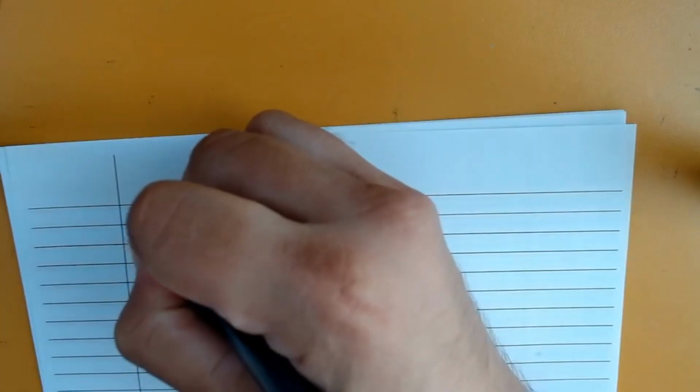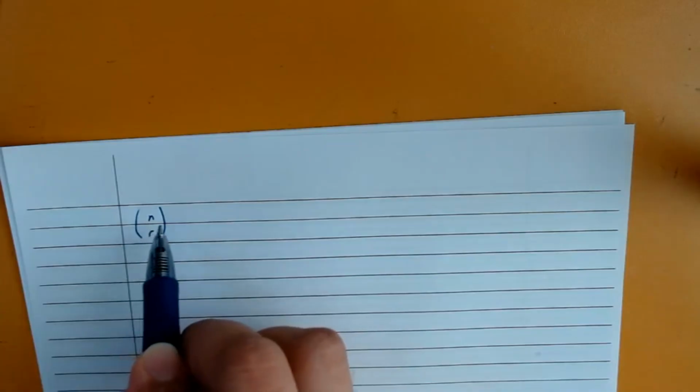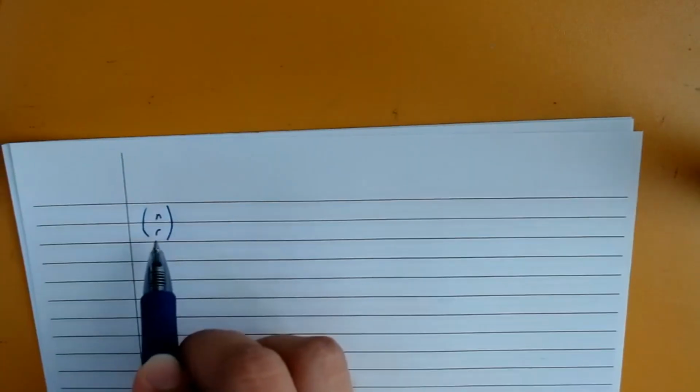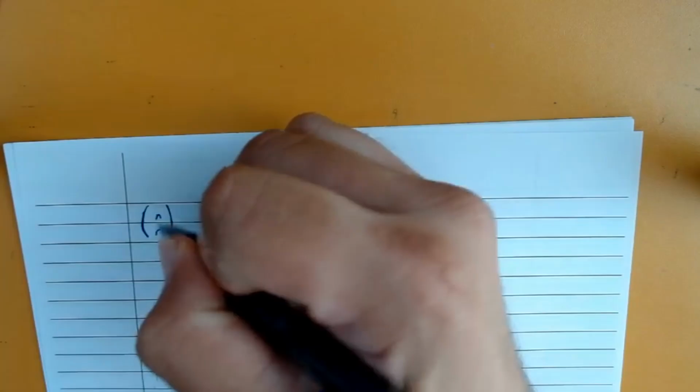So there's a notation for that. N R, like this. Avoid the temptation to draw a line there. This is not a fraction. Here this is N and R. There's no bar here. And here those are placed inside of parentheses. This kind of notation has a few different names.